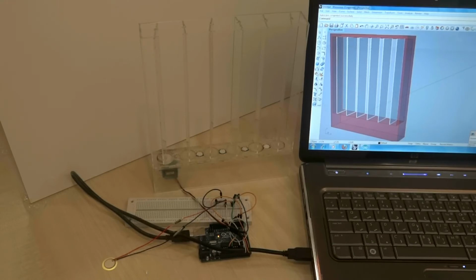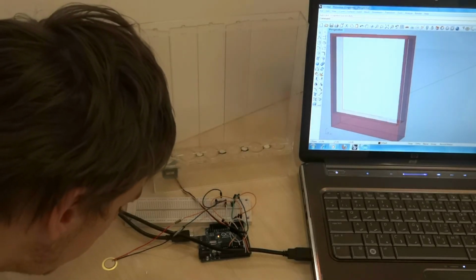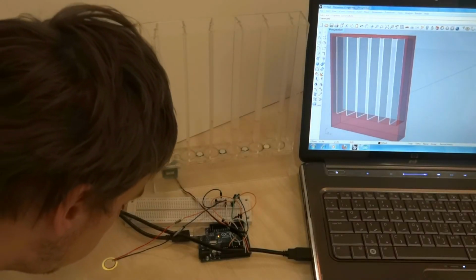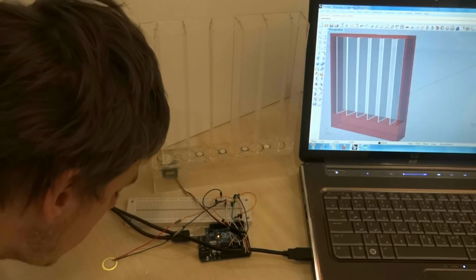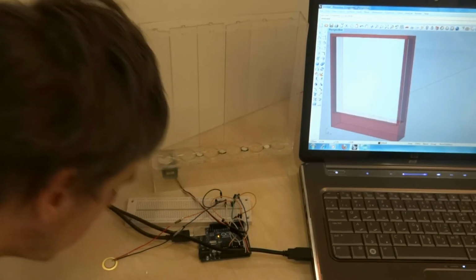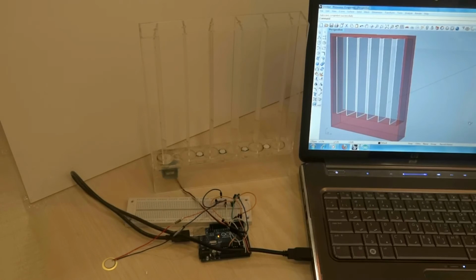So if I blow on the sensor and the wind speed is above 8 meters per second, the panels will close and they will open again when the wind speed drops. So now I'll blow on the sensor to simulate wind speed. If the sensor is positioned the correct distance from the building facade, the panels will close before the wind hits them, therefore protecting the inner building from the dusty wind.